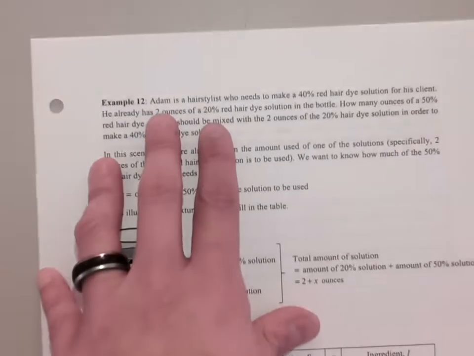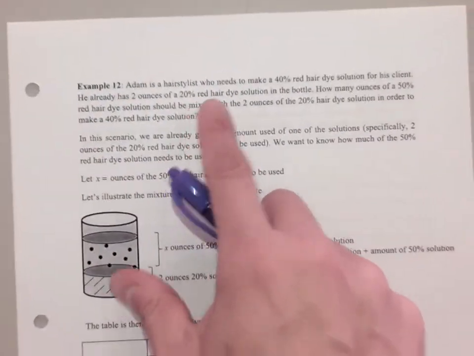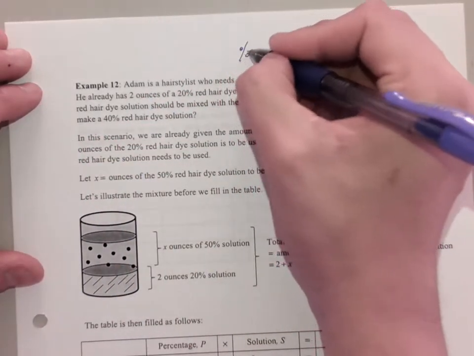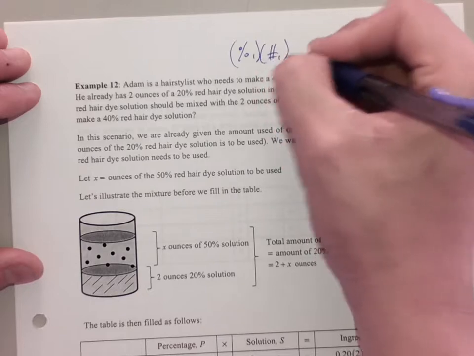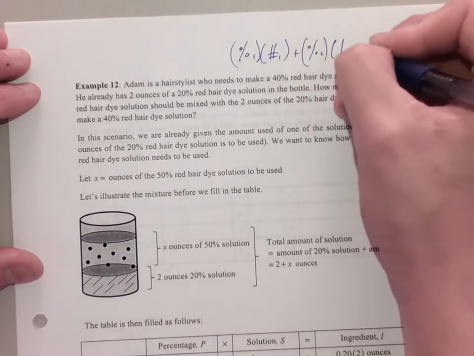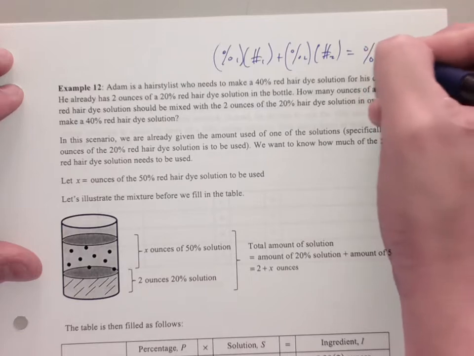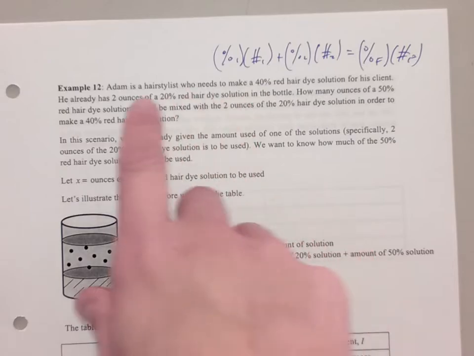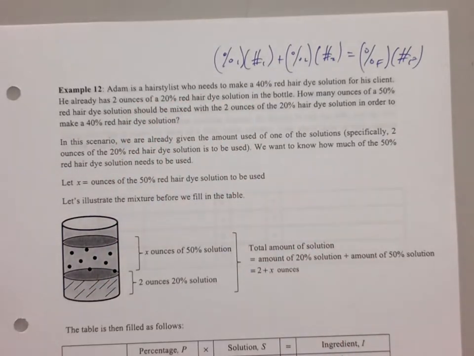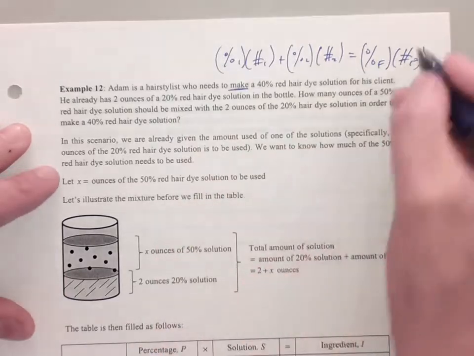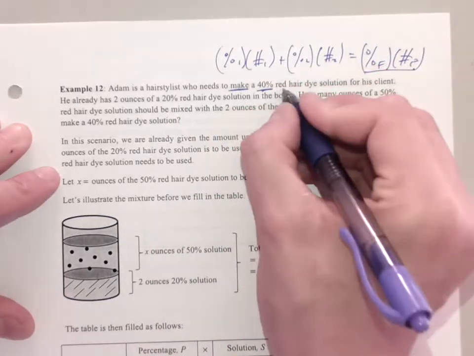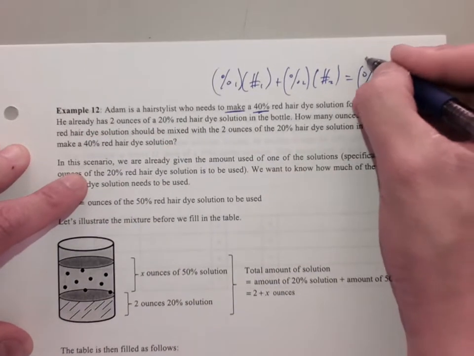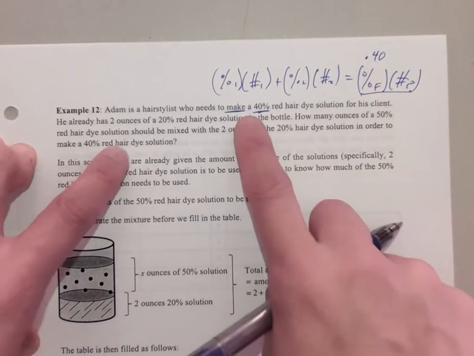All right, so here we have Adam is a hairstylist who needs to make a 40%. Oh wait, before we do that, because we have a percent problem, we're going to do percent 1 times my value. It's going to be my percent times my other value equals the final percent times my final value. Okay, so what's happening? Adam's a hairstylist. He needs to make, which one is make? That's this one over here, a 40% red hair dye solution for his client. So we already know that this is 0.4 here, because that's what he wants to make.